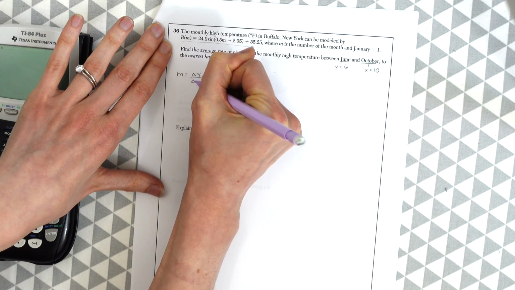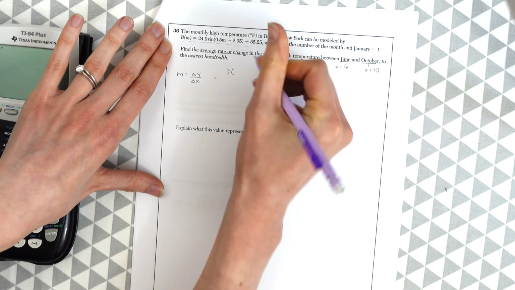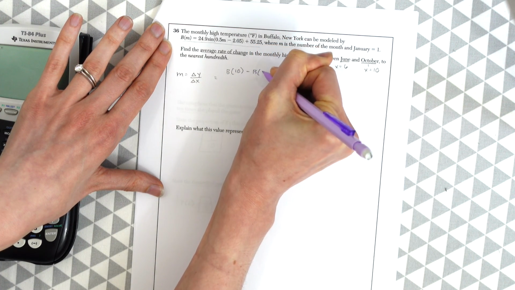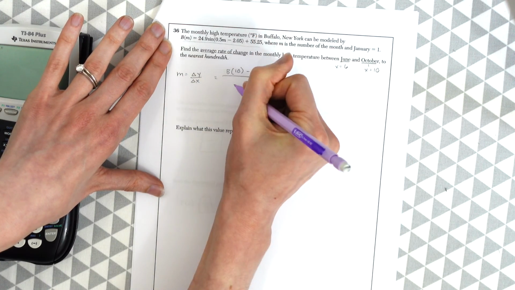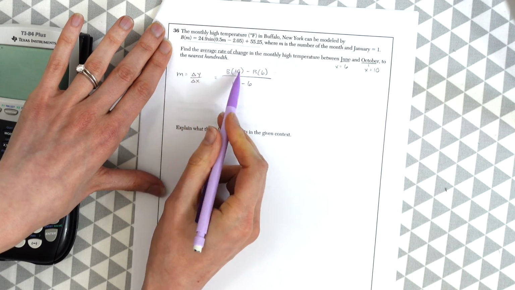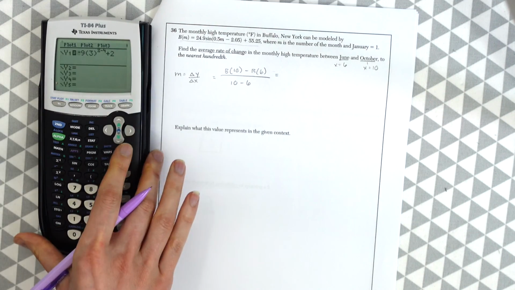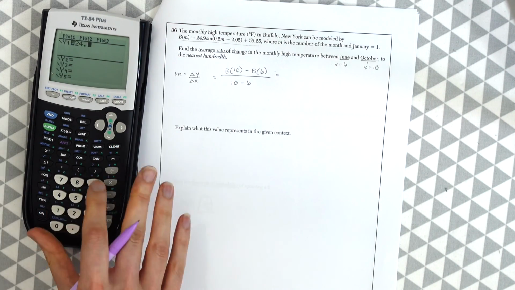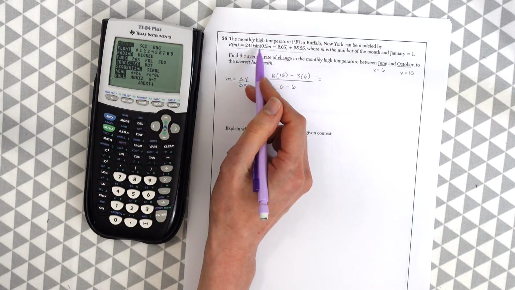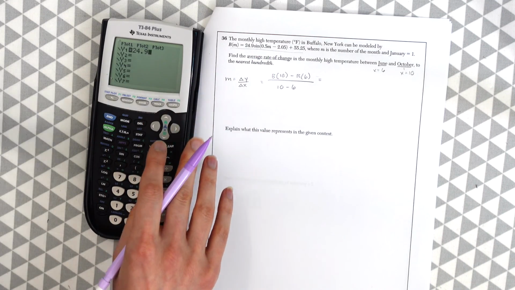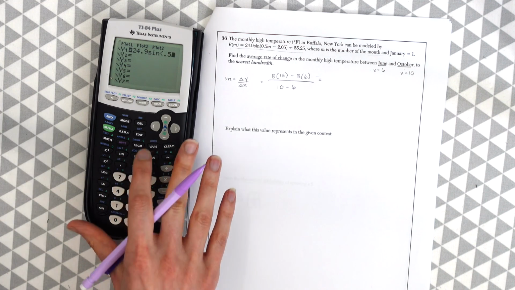The change in y over the change in x. So this is just going to be equal to b of 10 minus b of 6, October minus June, all over 10 minus 6, the change in y over the change in x. So we could just plug this into the calculator. I'm going to put it in y equals. And just be careful here, make sure you're in radian mode when you're working with a trig function in the y equals section. So we have 24.9 and then sine of 0.5x.